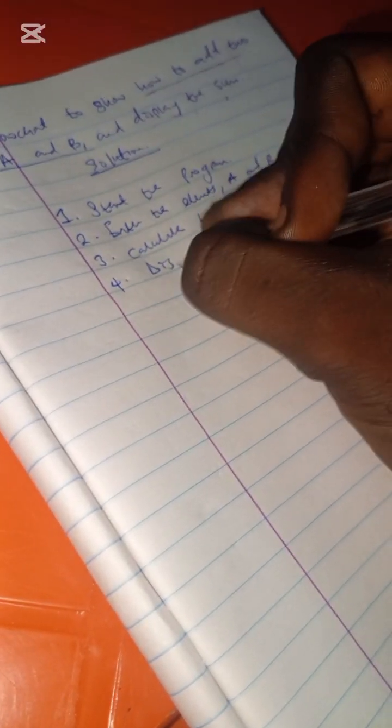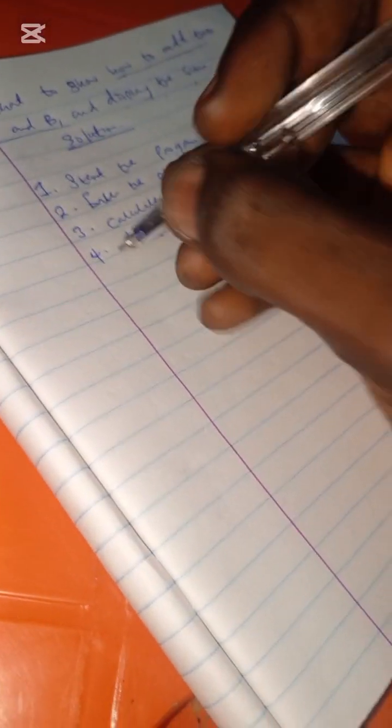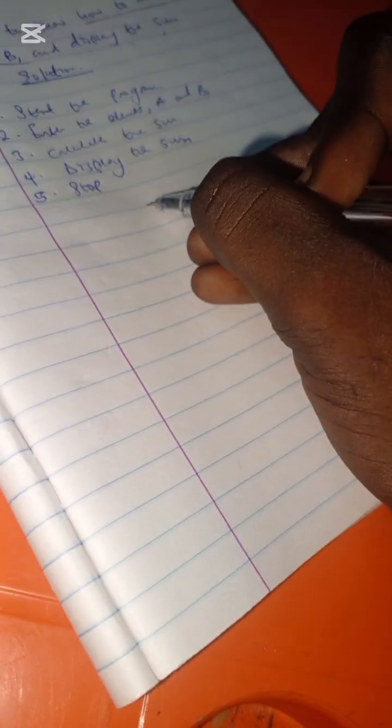Then number 2, you have to enter the elements, which are a and b. Then the third thing you need to do is to calculate the sum. That's what the question asks you to do. Then number 4, you display the sum, because what's the essence of calculating it and not getting an output? Then the fifth one, don't forget to stop your program. I told you the oval is used to start and stop. So your flowchart will look like this.